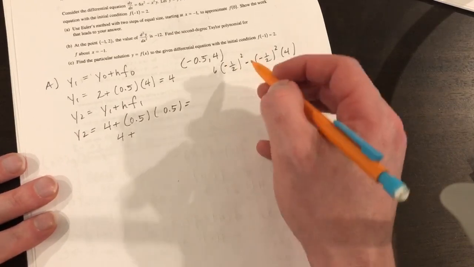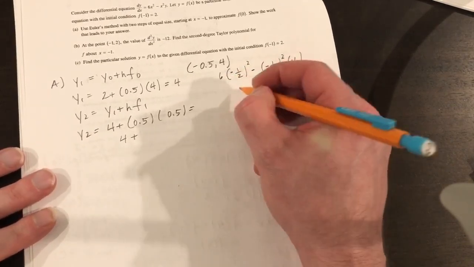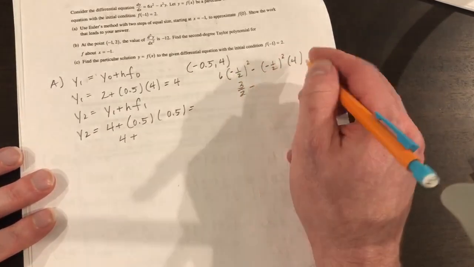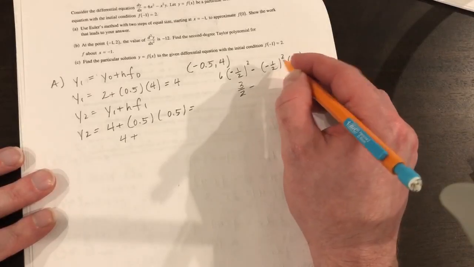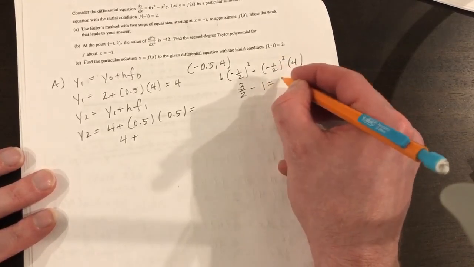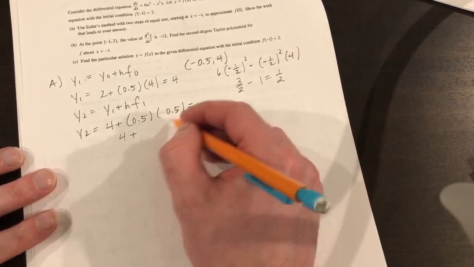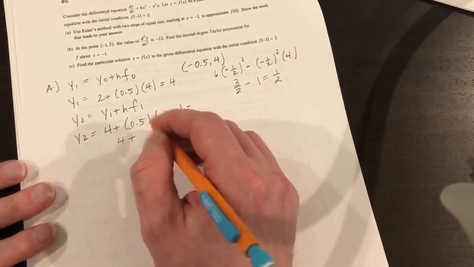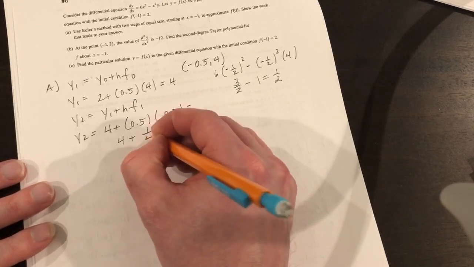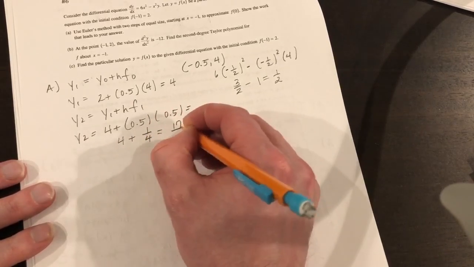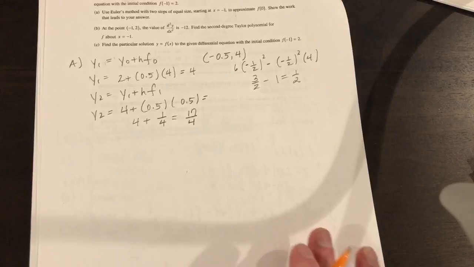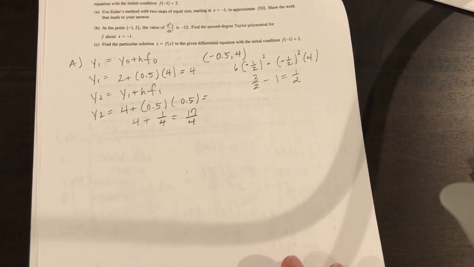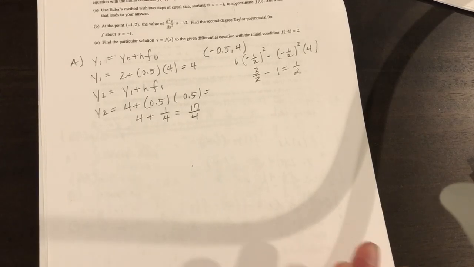Okay. This comes out to be 6/4, which is 3/2. And then this comes out to be 1, because 1/2 squared is 1. Okay, so 0.5. So you get 0.5 times 0.5 is 1/4. So this comes out to be 17/4. I kind of think this was a calculator portion of the question, so I mean, it's not overly difficult to do without a calculator, so just be able to do them both ways.